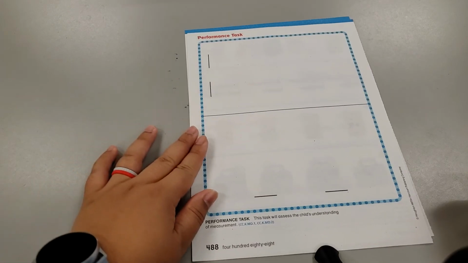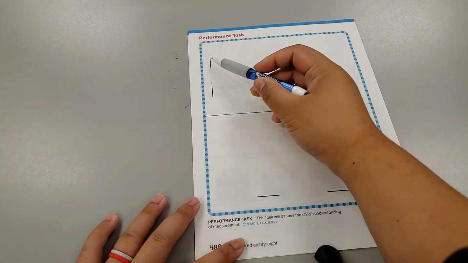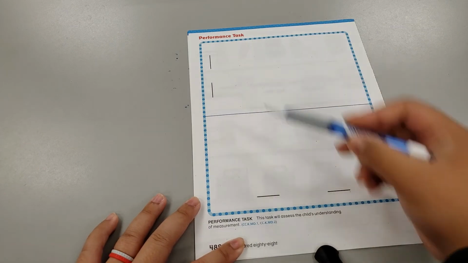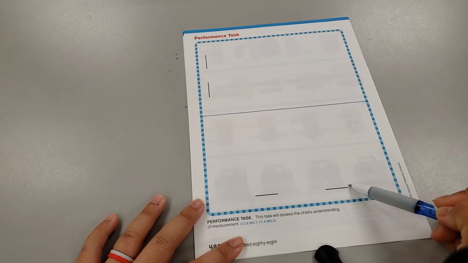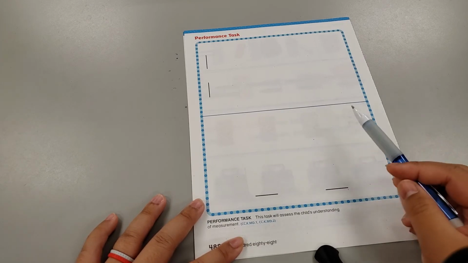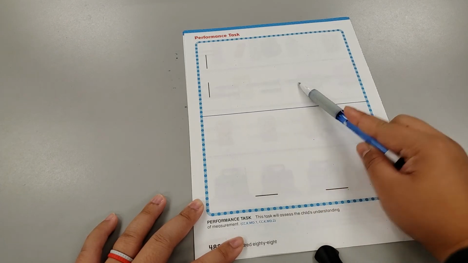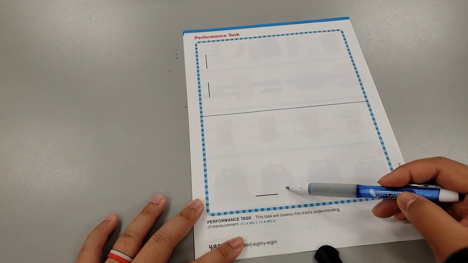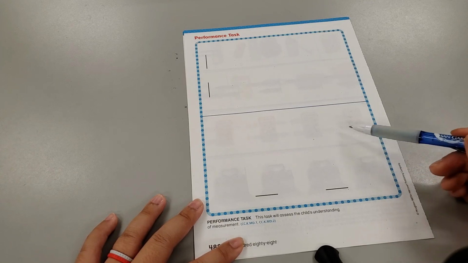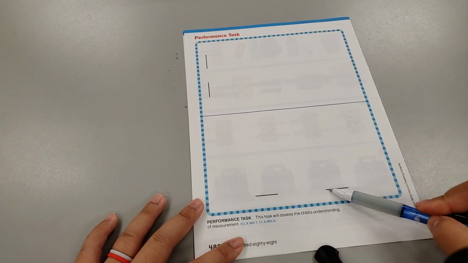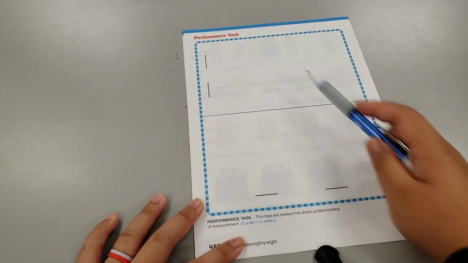On the back here, I would like you to compare the length of two objects and the height of two objects and share them with Mom and Dad. Please use your words to compare length, longer and shorter, and your words to compare height, taller and shorter. You can use these lines to make sure that they start at the same spot before you draw them out.